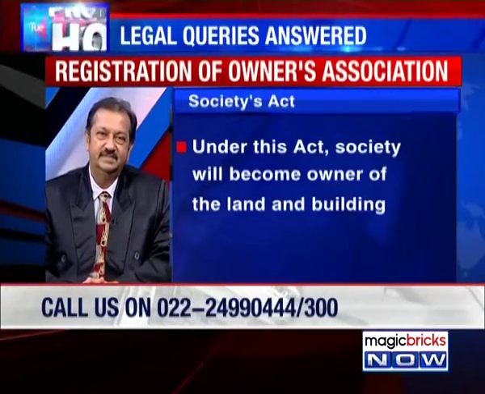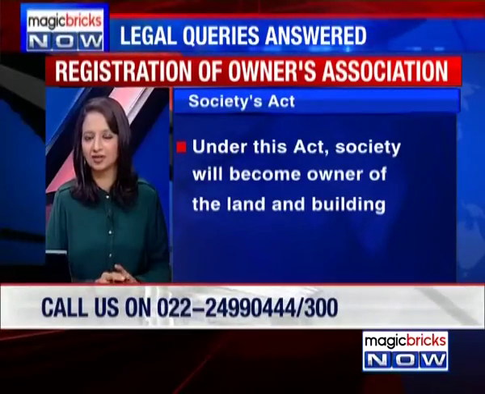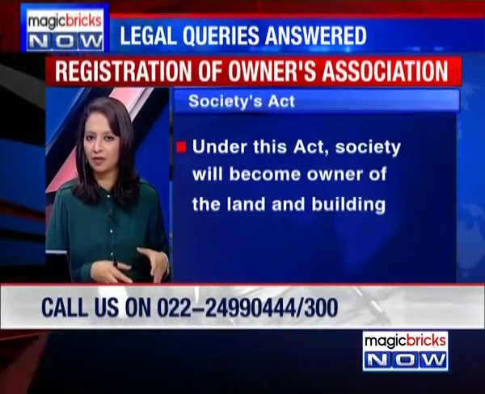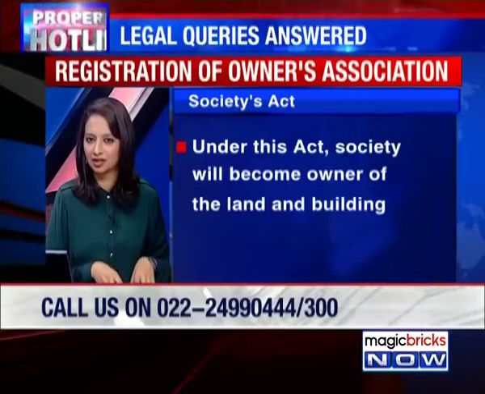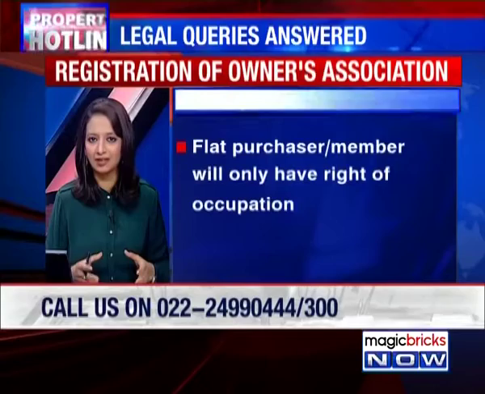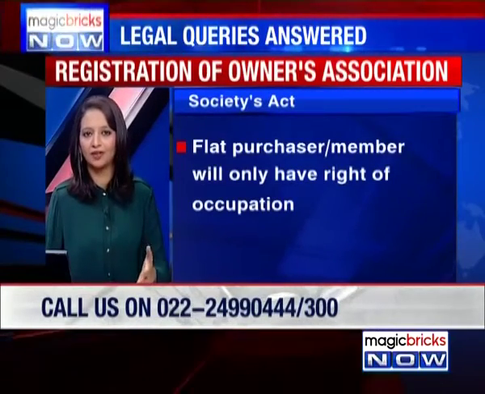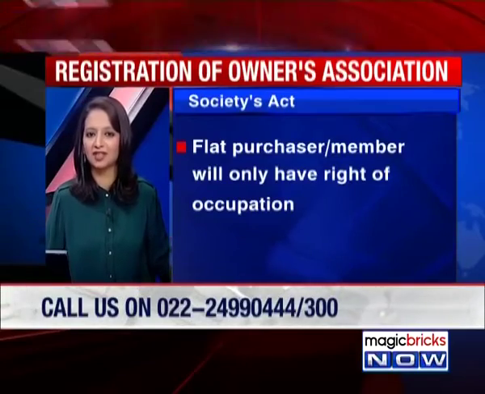Okay, so you're essentially saying that since the Societies Act has been in place for a far longer time, it has a proper structure, and you have a judicial structure in place. There are laws, there are precedents, there are judgments, so you're better off registering yourself under the Societies Act.